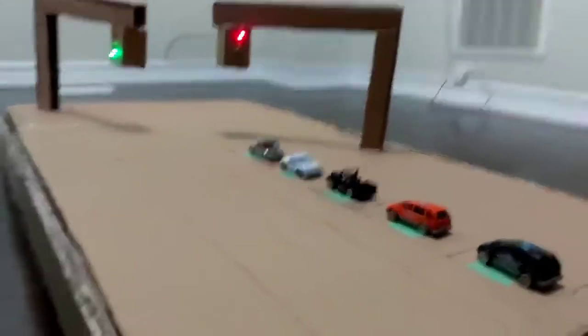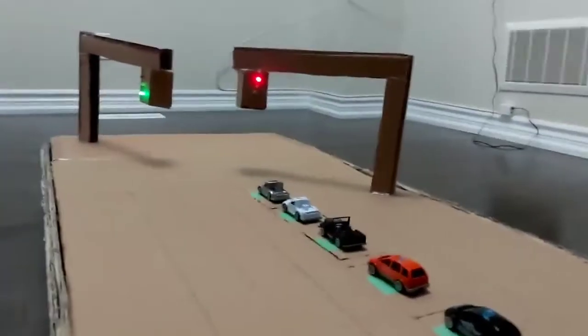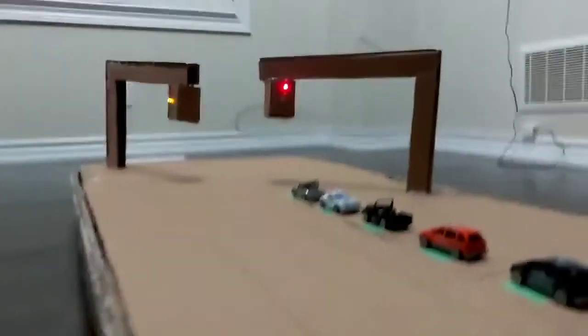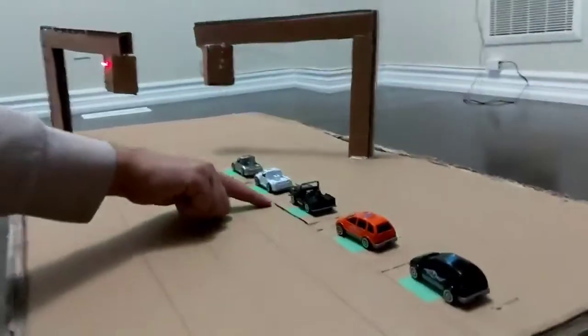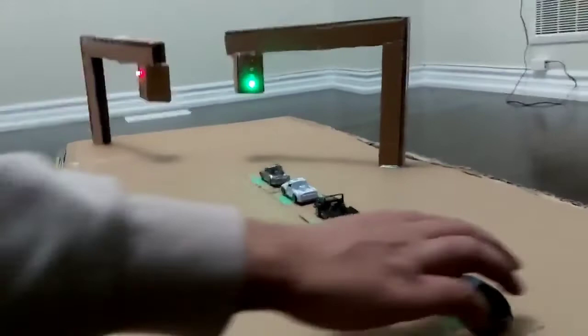So to come up with a solution for our problem, we created this prototype, which is made mainly out of cardboard. The solution to our problem is that we're going to add sensors in the left turn lane, which are shown here with these cars, and there are sensors below that.